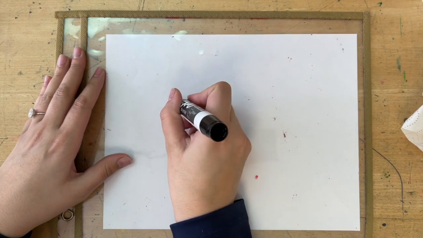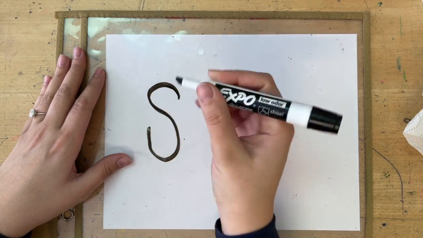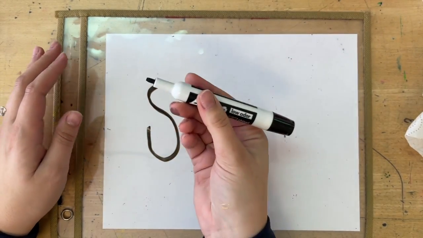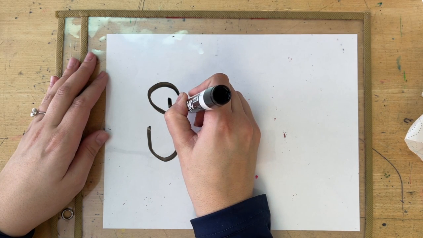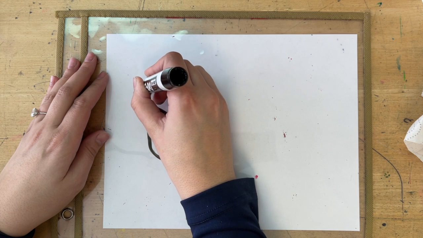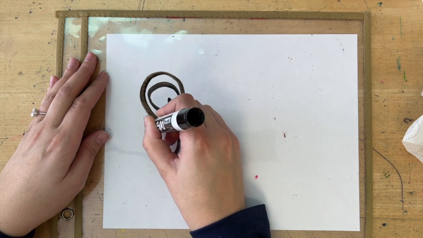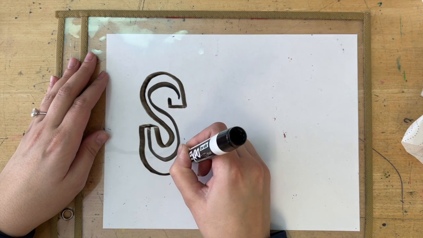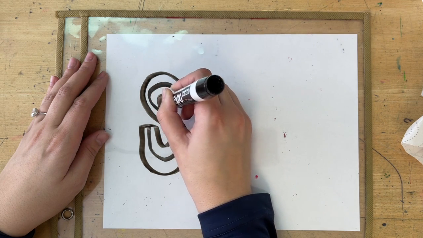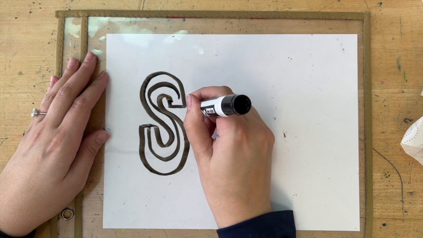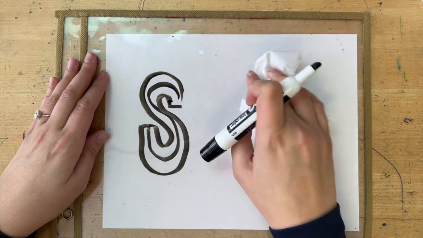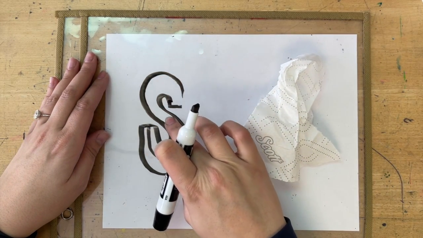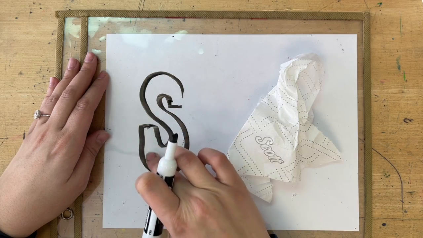So with my S, I'm going to make it big. And keep in mind, we're doing the dry erase first in case you make a mistake. So now that I know that it's blocky, I have to add an edge. So there's my edge on that first part of the S. And I'm looping around. Whereas before we did it curved, now we're doing it with that hard edge. Then you're going to go in and you're going to erase.